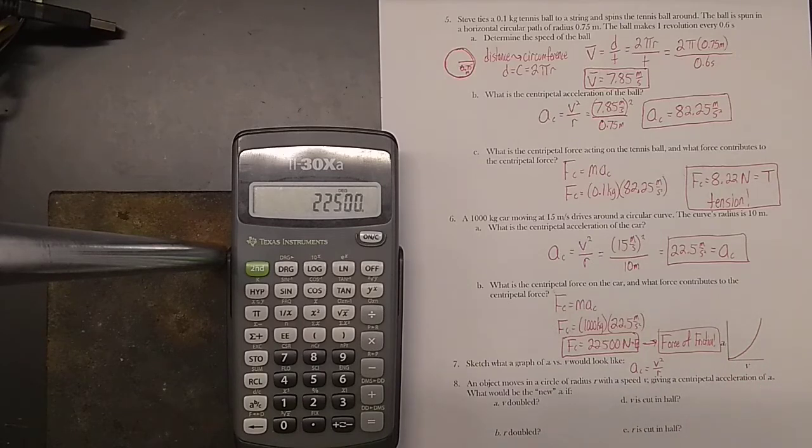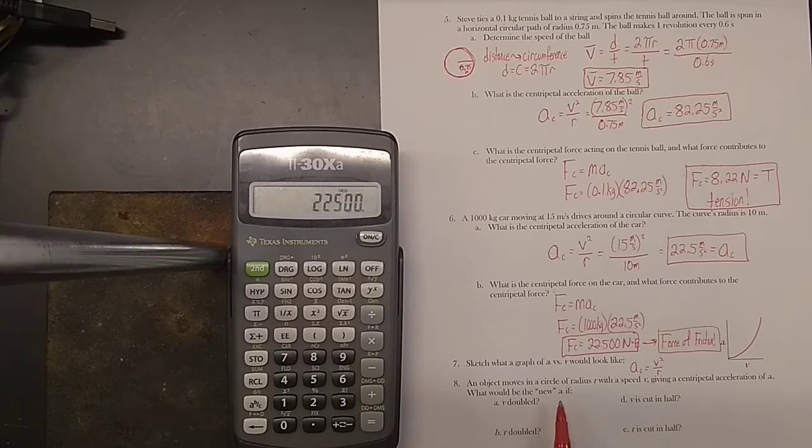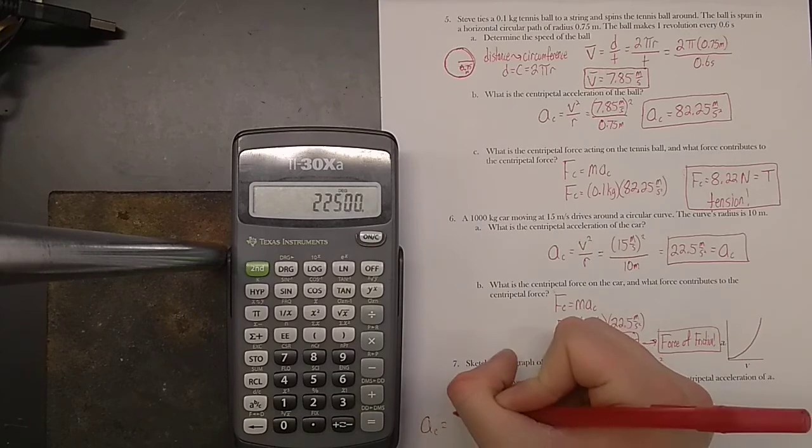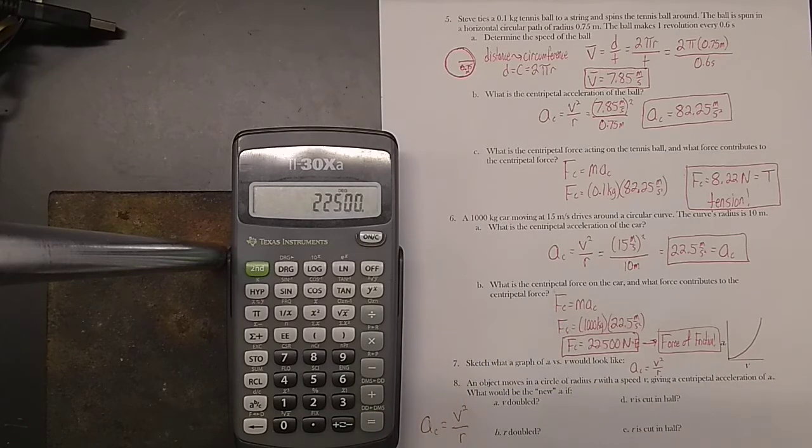The last question is some more algebra practice. An object moves in a circle of radius r with a speed v, giving a centripetal acceleration of ac. What would the new ac be if, and then we have all these changes. Now you can do these in your head if you want. You can write them down. You can come up with numbers, and you can make up your own numbers and see how they change. I'm going to do the algebraic method.